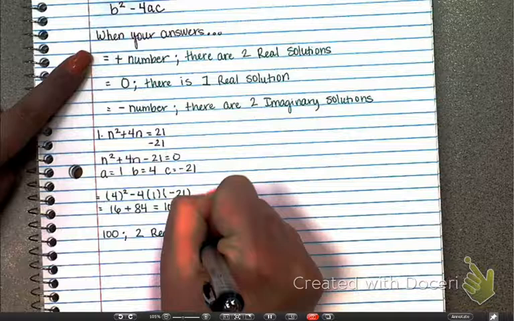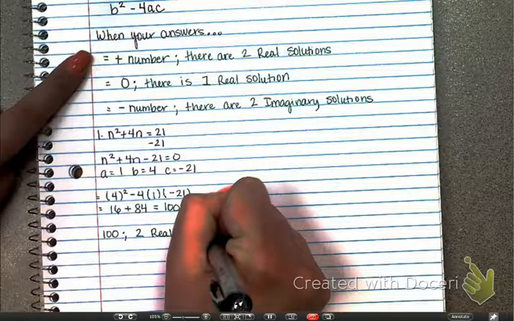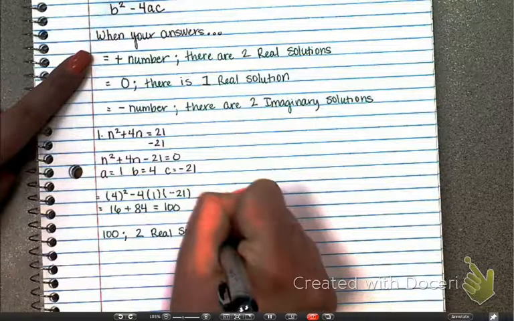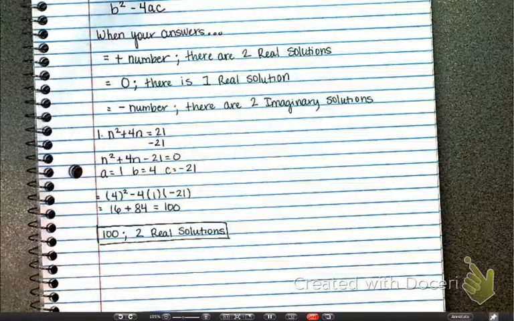This is your answer. So without solving the quadratic formula, I know that I'm going to have 2 answers that are real at the end of it. That's all we're doing today. Okay, let's try another one together.